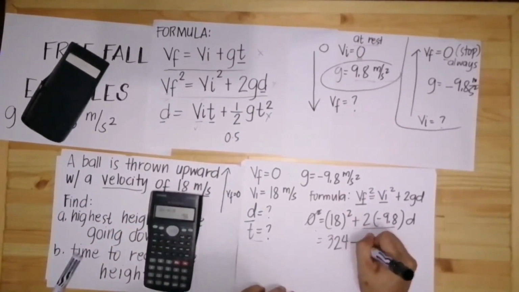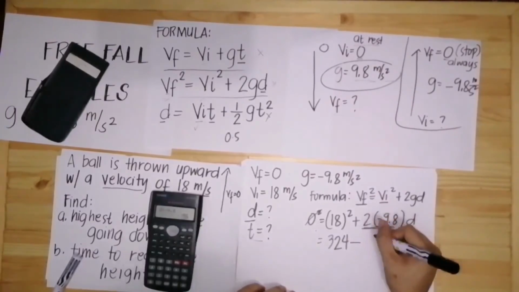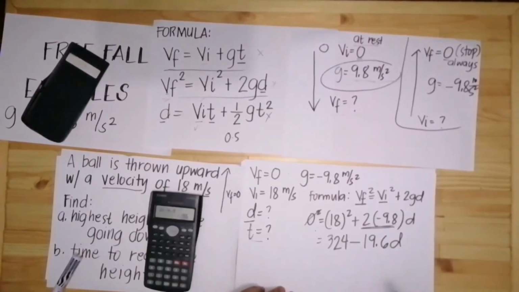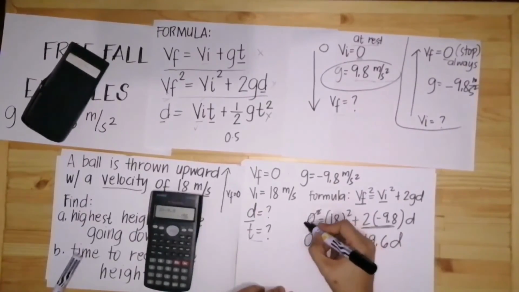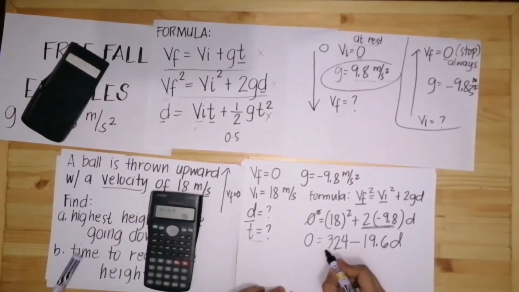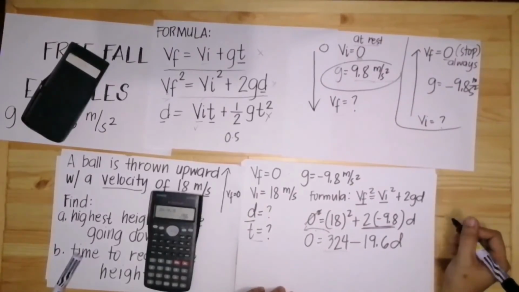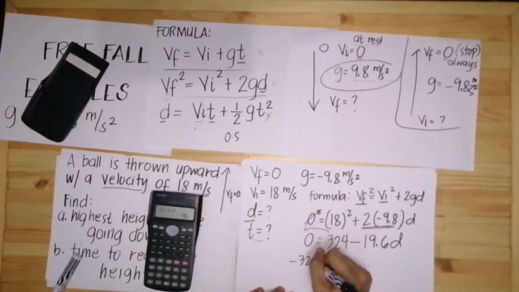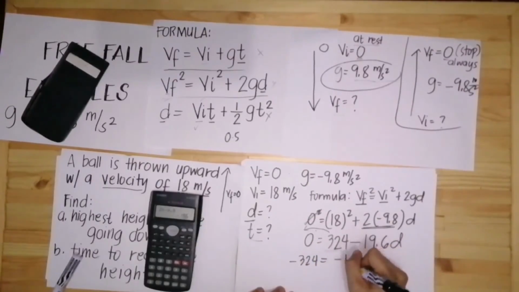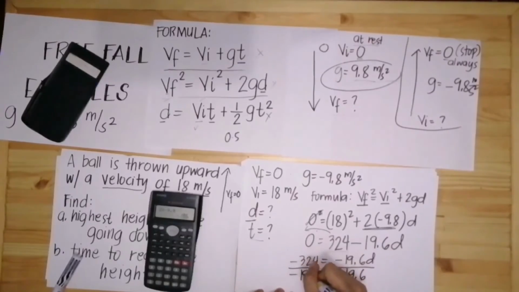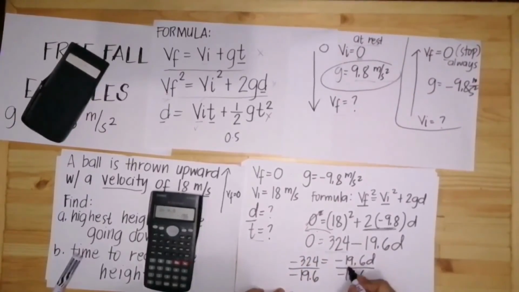Instead of plus, we make it minus, since the answer here will be negative: negative 19.6d. This 0 is just 0, because 0 squared is 0. Next, move the 324 to the other side, and it will change the sign, so it becomes negative 324 equals negative 19.6d. Then divide both sides by negative 19.6, the number beside the variable you are looking for.